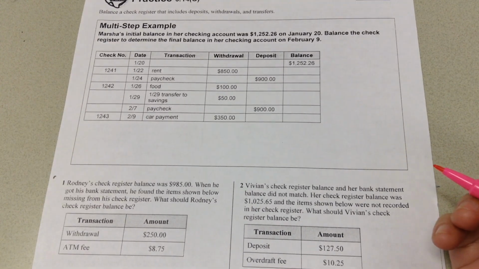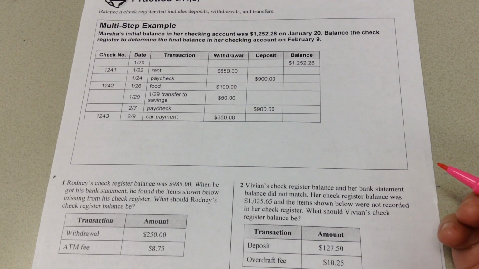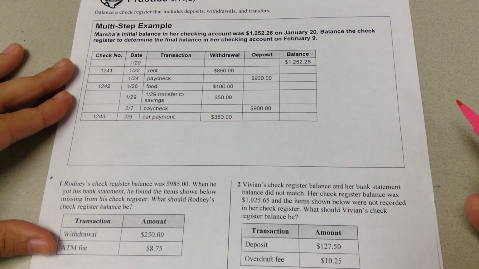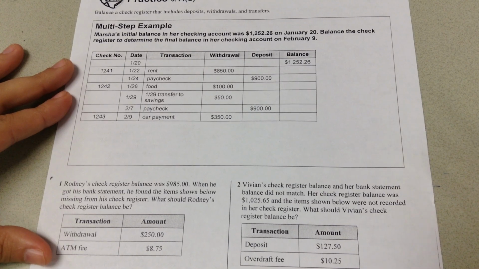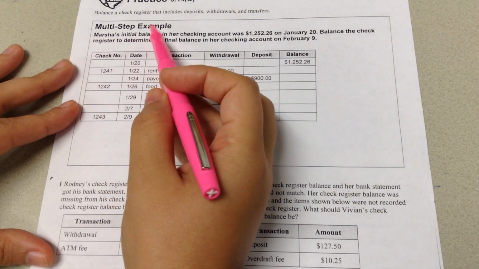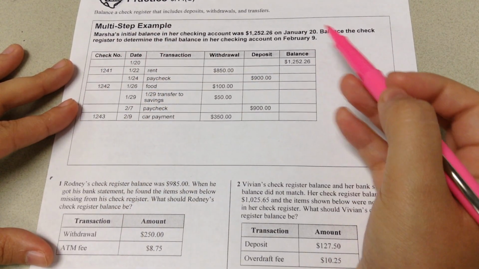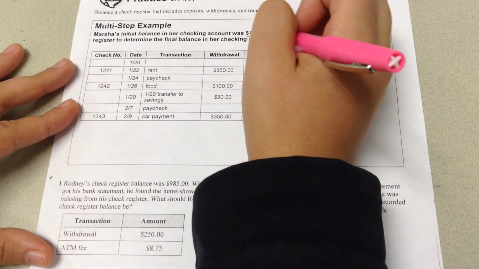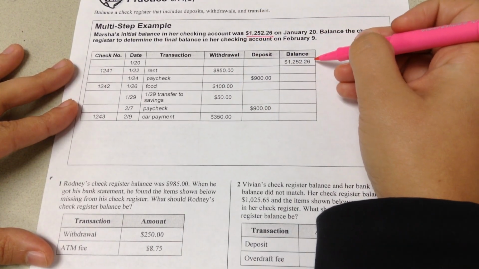Hey guys, so just like last time, I'm going to work out the problems and show you how to do every one, but I'm not actually going to give you the answer. So we're going to start with the multi-step example, and we're basically balancing a checkbook. This is what you're going to start with. This is what you already have in the bank.